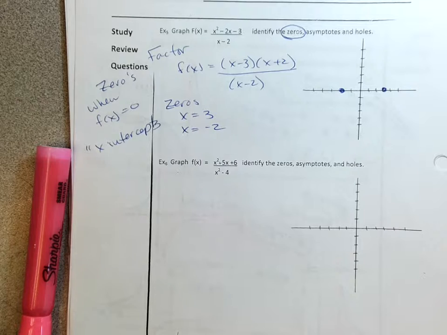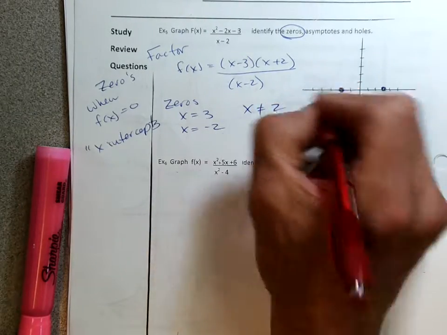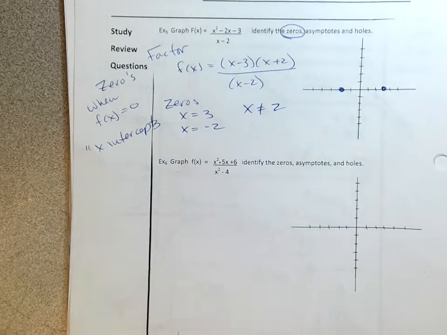0 on the bottom is not good. Cookie Monster has 10 cookies, no friends. How do you divide the cookies up, right? So, x cannot equal 2. So we're going to have an asymptote at 2, right?